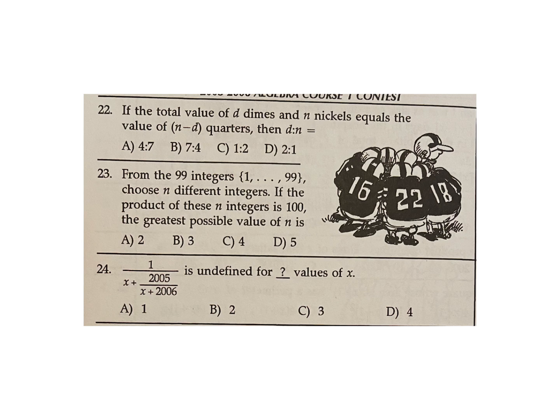If the total value of d dimes and n nickels equals the value of n minus d quarters, then the d to n ratio is. So, we have 10d because that's the value of the dimes, and 5n for the nickels. Right, we have 10 cents and 5 cents is n minus d times 25, right? Quarters, which is 25 cents. Okay, shouldn't be too bad here.